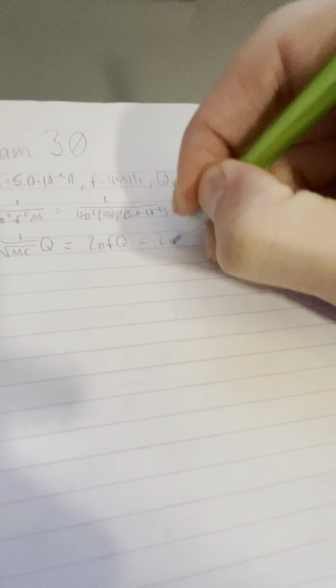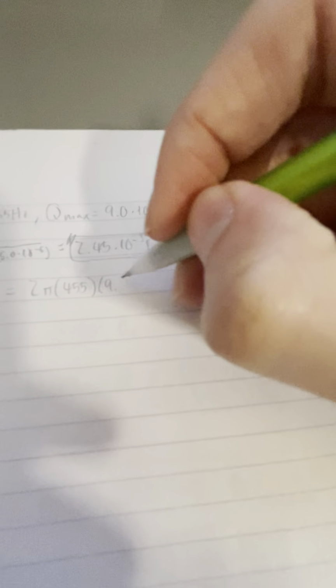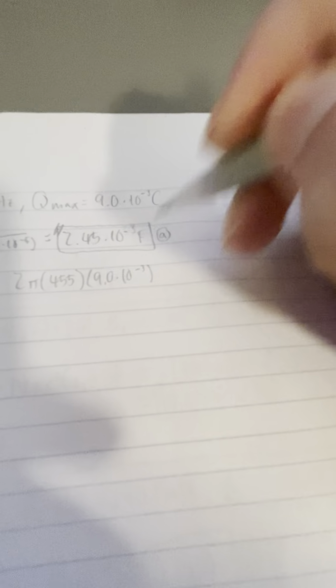And then part B says to find the max current in the circuit, so I max. So let's use I max equals 1 over the square root of LC times Q, and we can rewrite this: instead of 1 over the square root of LC, we can just say 2 pi times F times Q, for frequency, based off the equation. So when we plug all that in, we get 2 pi times 455 times our Q, so times 9 times 10 to the negative third.